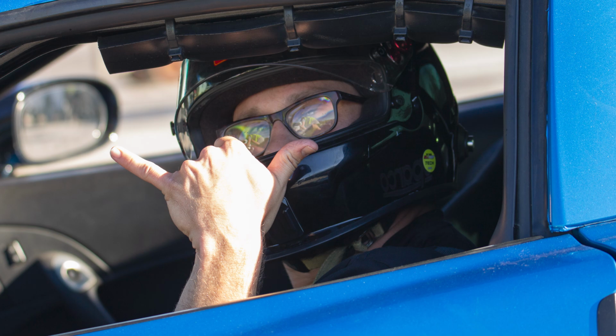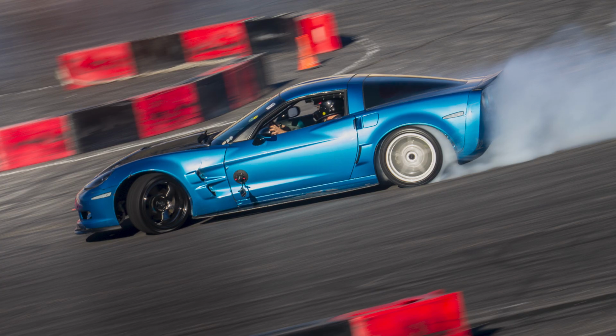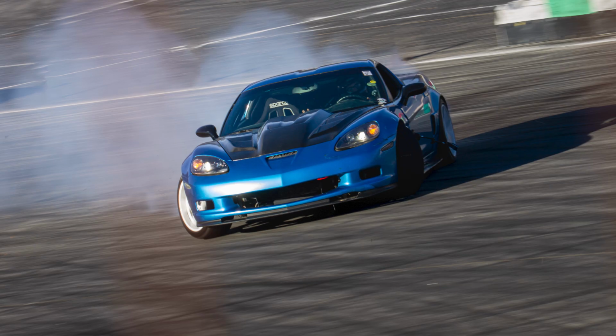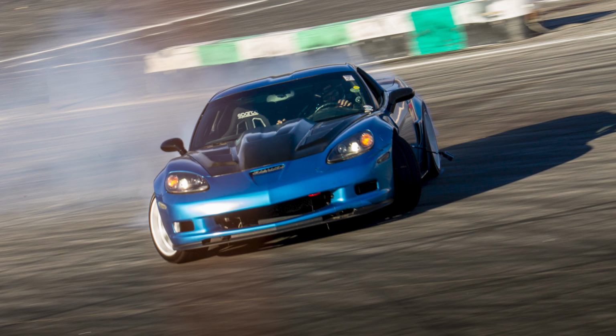So he got access to the track, a completely clear track. The Nappy Boy Automotive Ford Focus ST had a bunch of cameras on the back, and he was just giving chase. Just a cool solo moment on the track, and I was able to get some pretty good shots here. Really happy with how these came out.